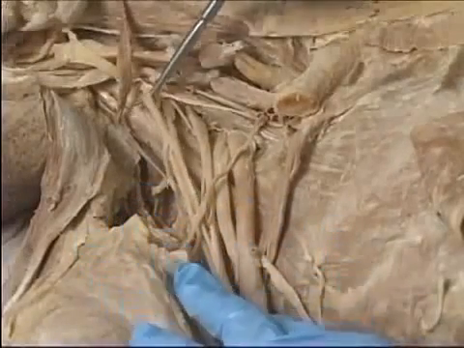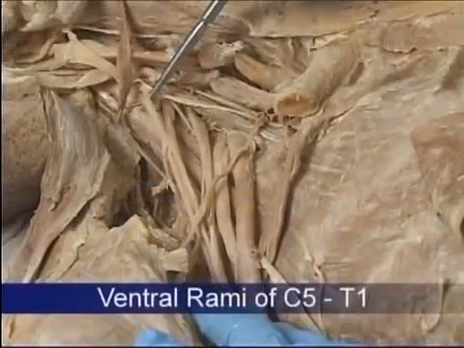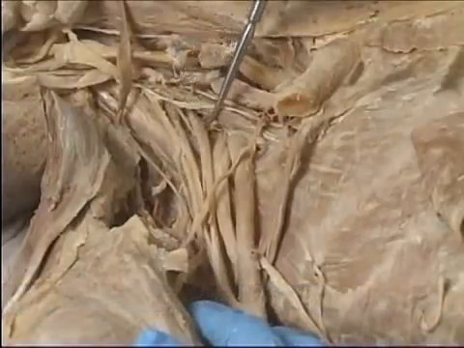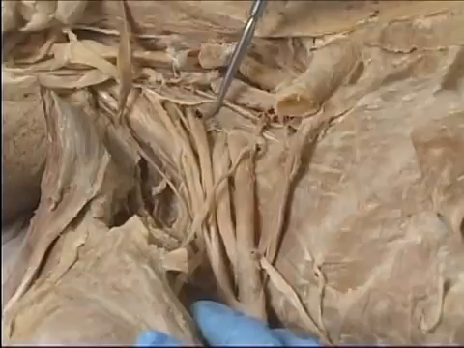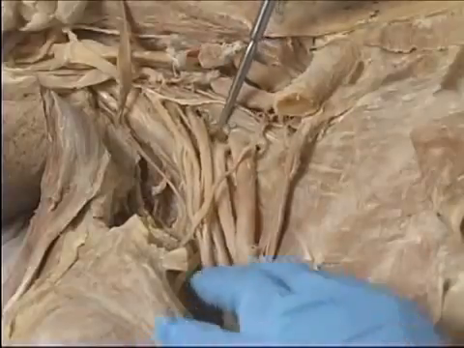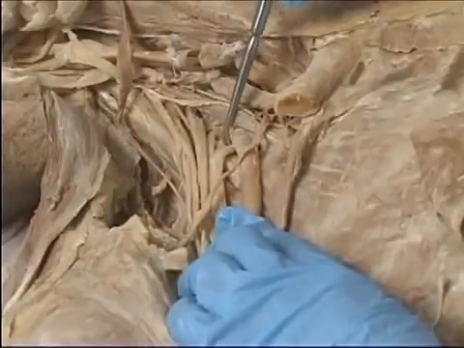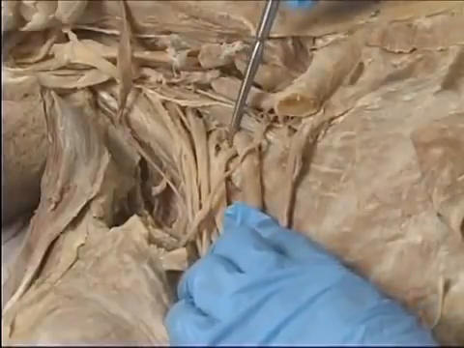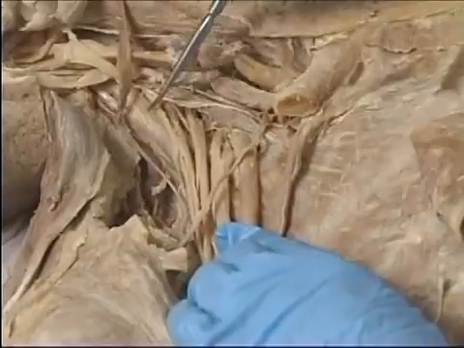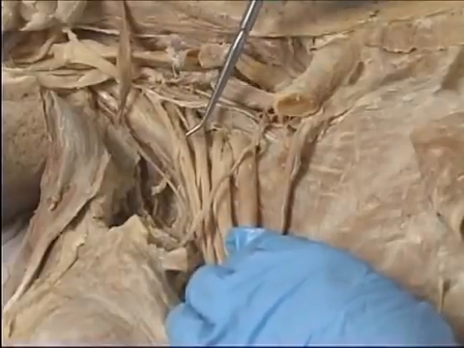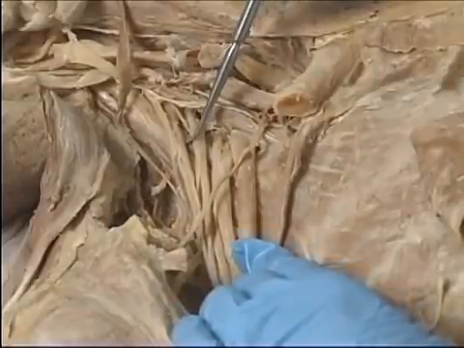Now I'm pointing to the ventral ramus of the C5, C6, C7, C8, and hidden underneath the artery is the T1. These ventral rami then will join to form the trunks.